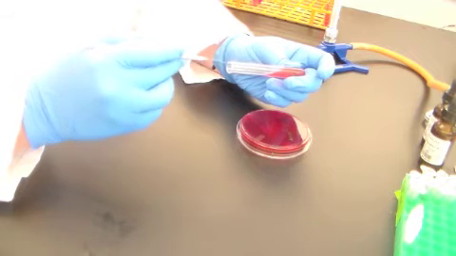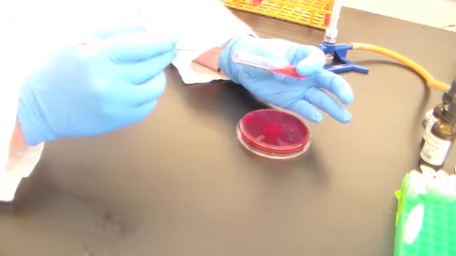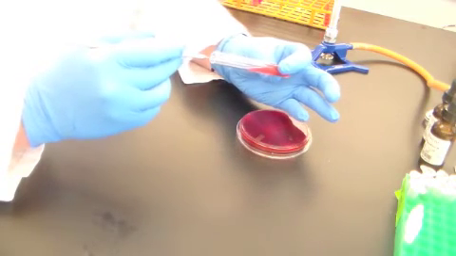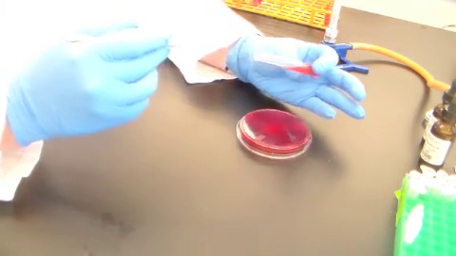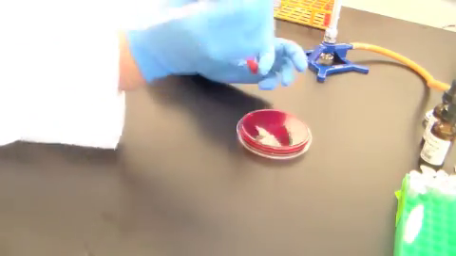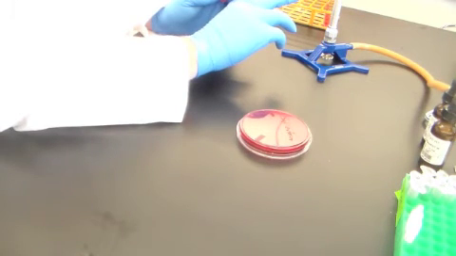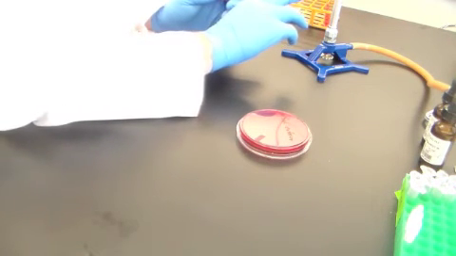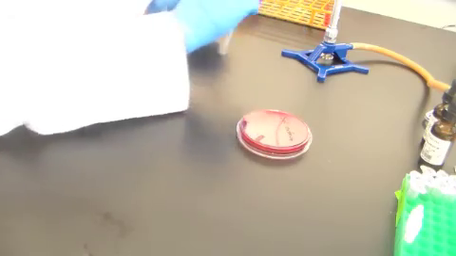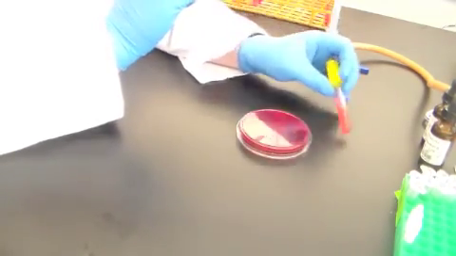And then I'm going to stab down all the way to the bottom of the tube, at least once. Sometimes you may want to do it a second time. Pass that through the flame again, recap the tube, sterilize your loop, your needle. Label this culture, and it goes into the incubator.